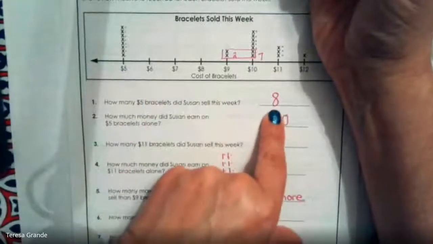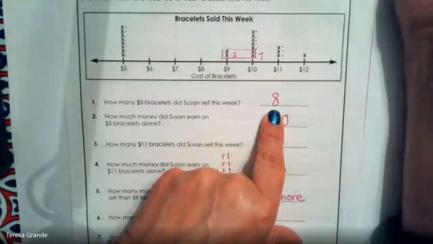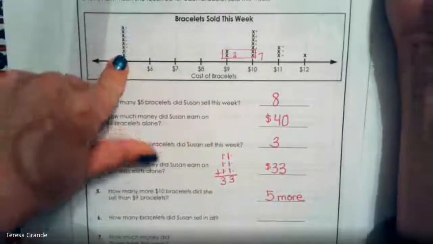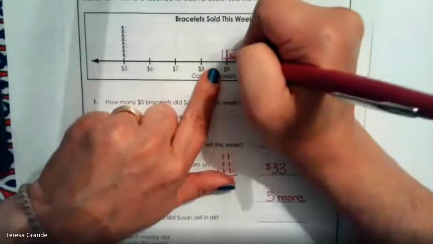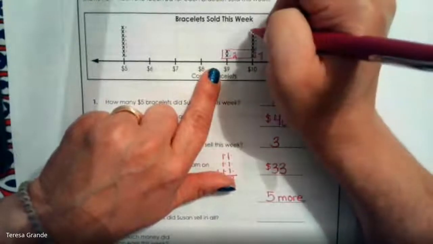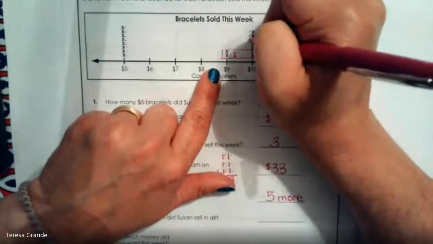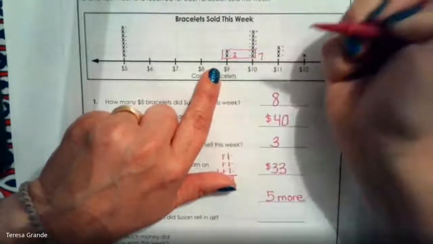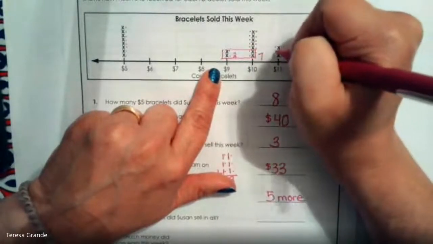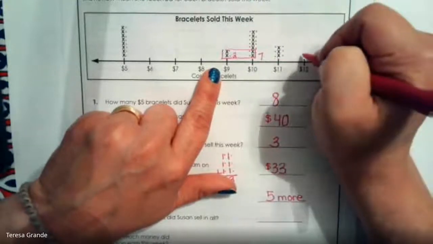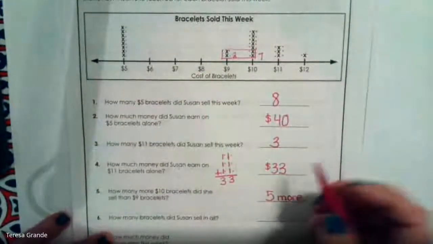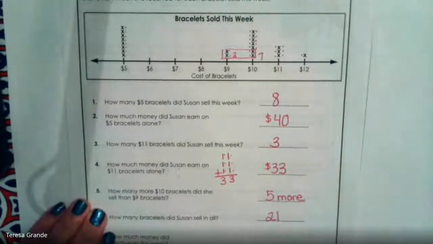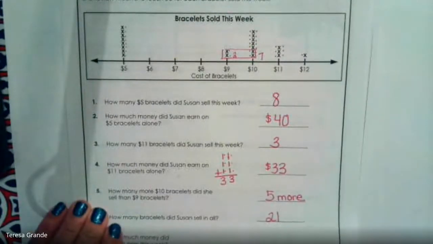We know that there are how many $5 bracelets? That's right, 8. Now we have 8, 9, 10, 11, 12, 13, 14, 15, 16, 17, 18, 19, 20, 21. She sold a total of 21 bracelets.